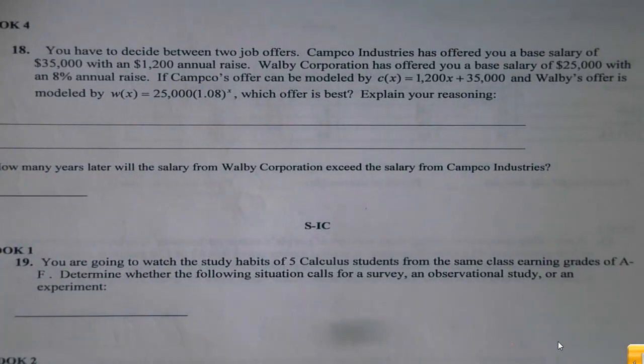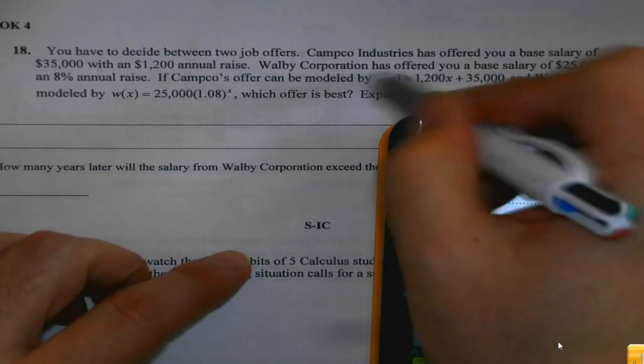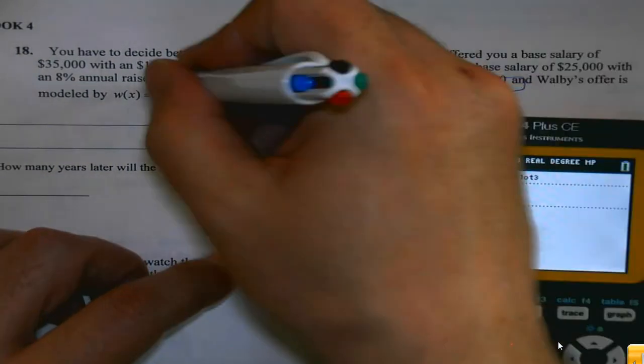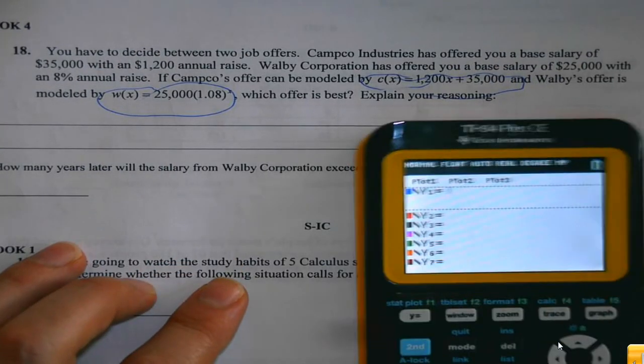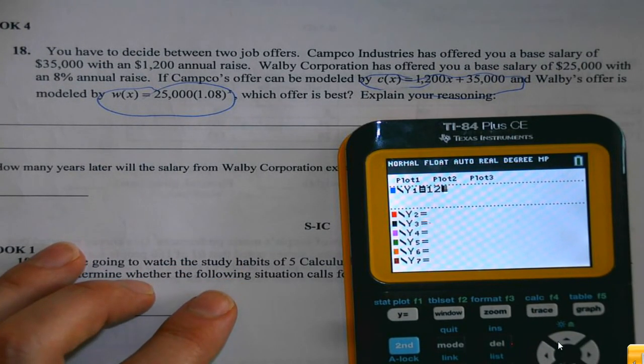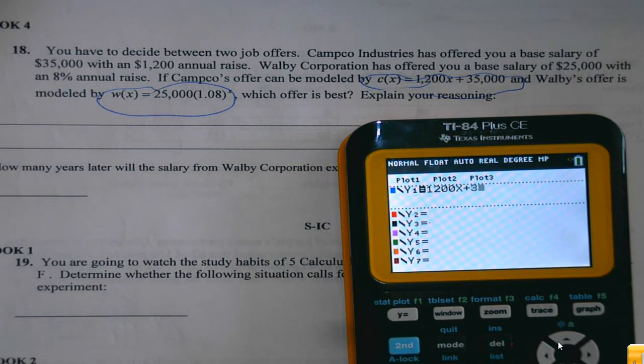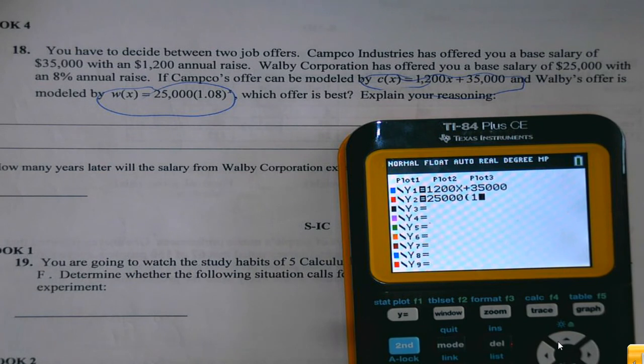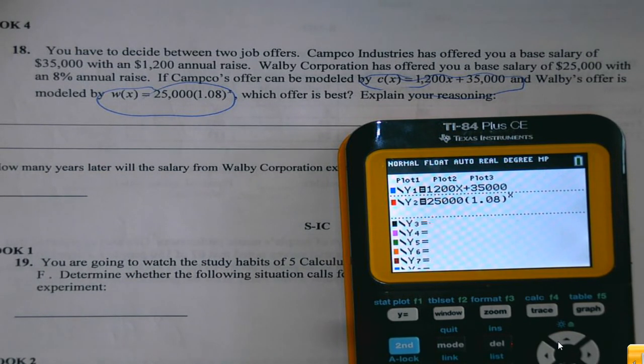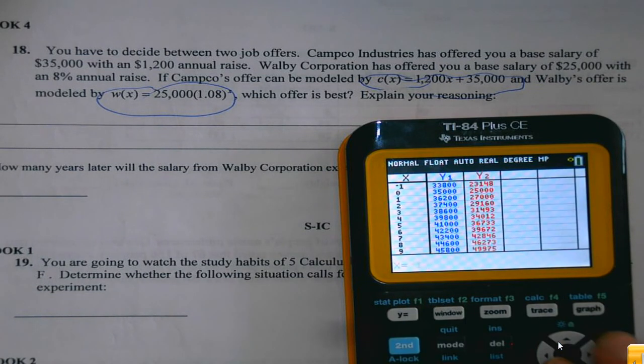All right, full calculator problem. We got 2 job offers to figure our way out of here. You are given the models. Don't try to get creative and make up your own. Not a good idea. So what we're basically looking at is getting them both typed in and then looking at the chart.